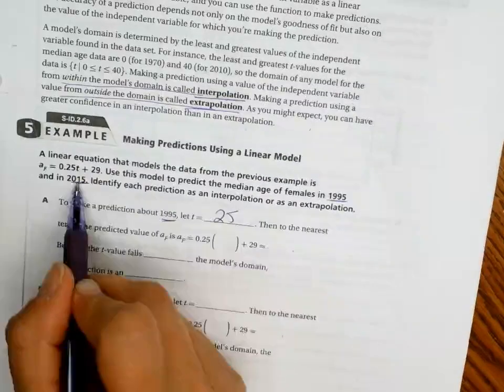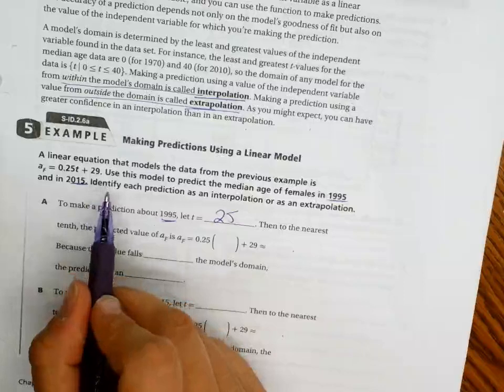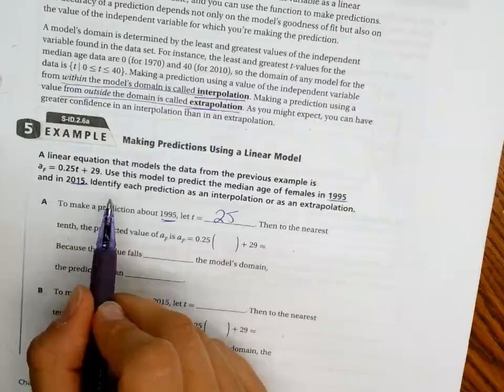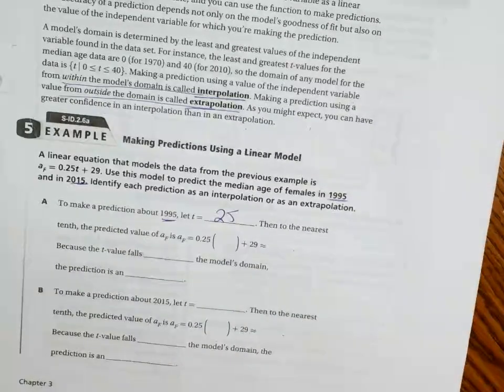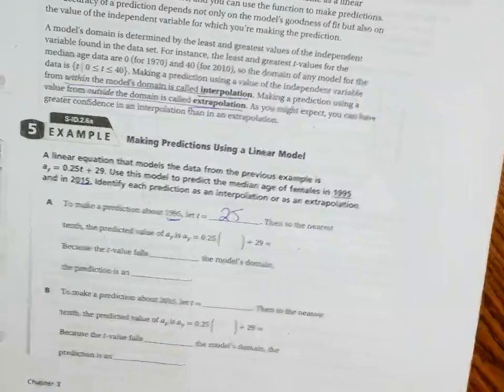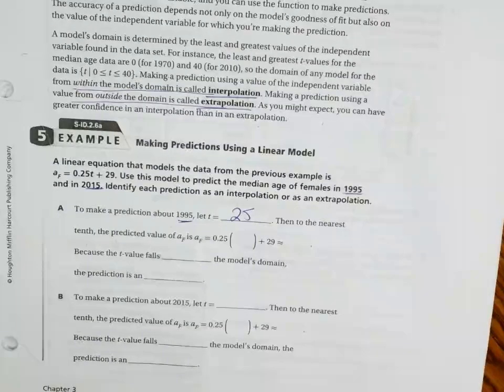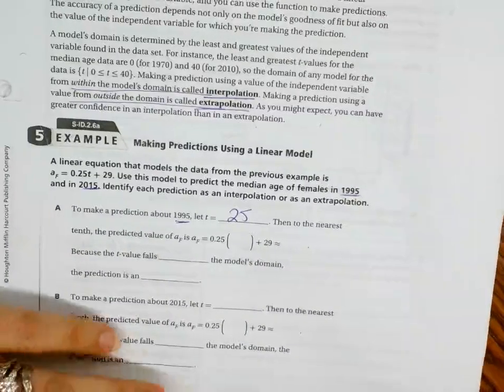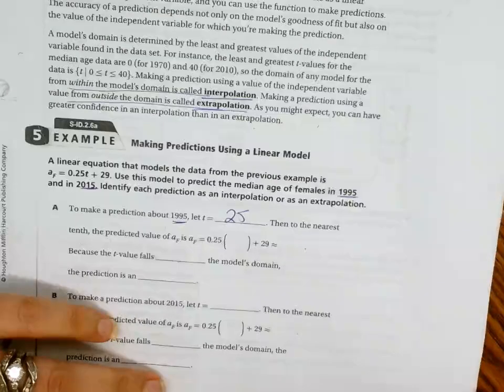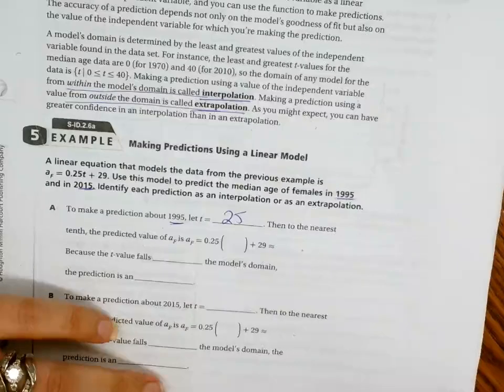So look, it says to predict the median age in 1995 and 2015. So why did I go with t equals 25? Anybody? Is it the middle value for the two years?